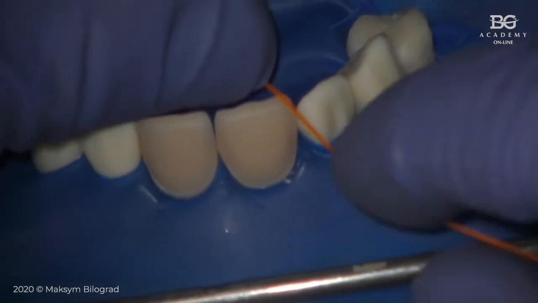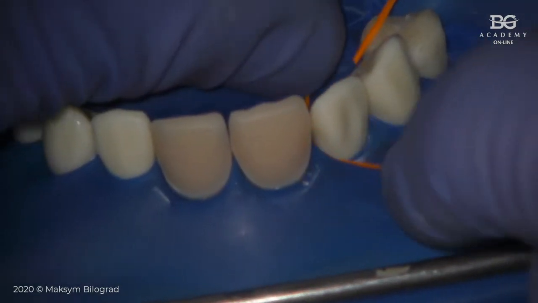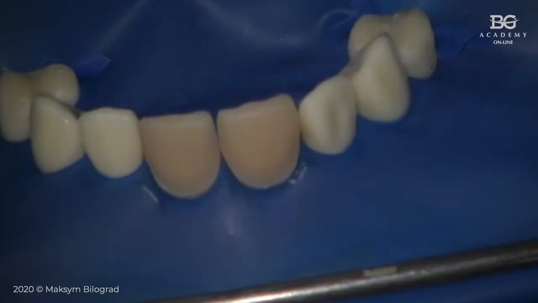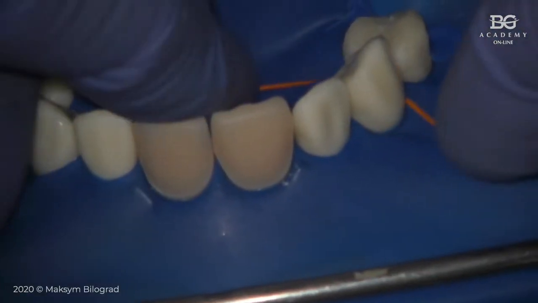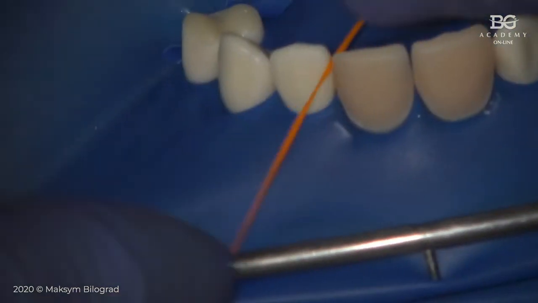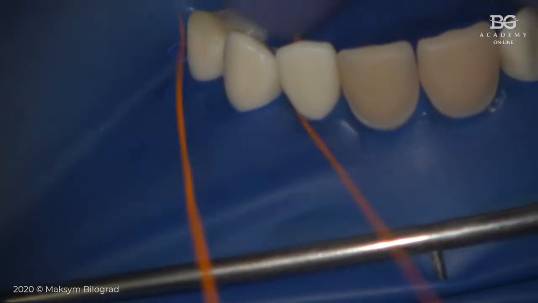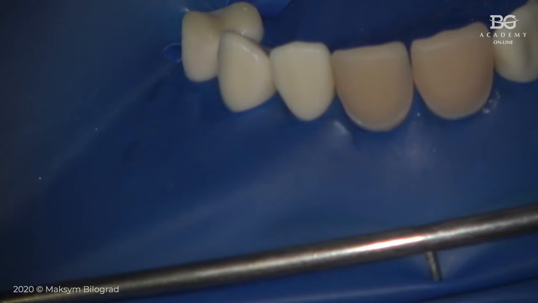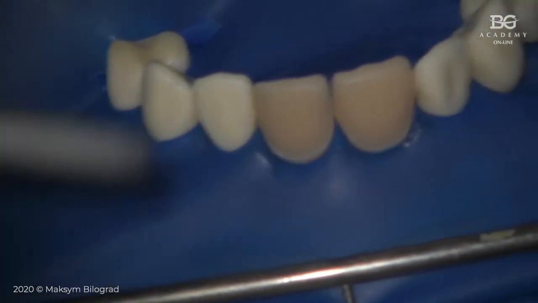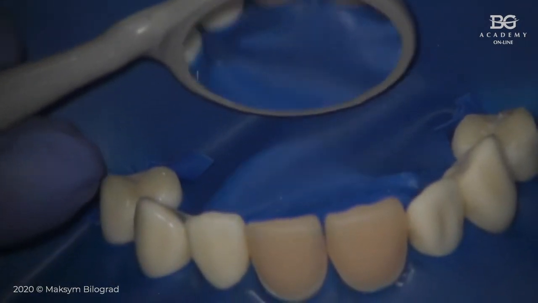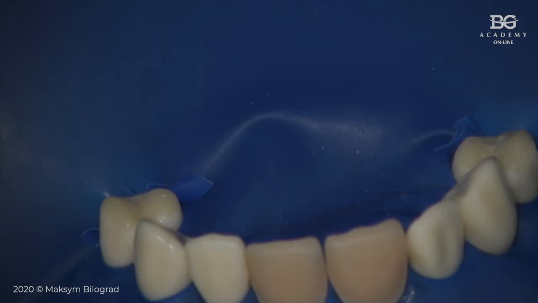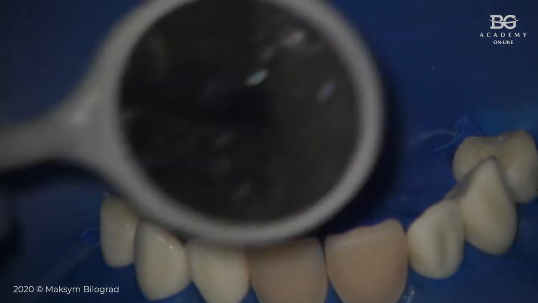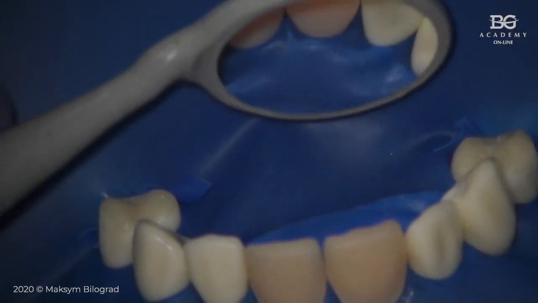You can use a plastic instrument or spatula or probe to invert your rubber dam, but personally I prefer this method with floss. It is more efficient. And once you're done, don't forget to take a mirror and check if you have proper inversion from the palatal side. Because if you make a really good inversion from the buccal side, but from the palatal side the inversion is not complete, it's bad rubber dam isolation.